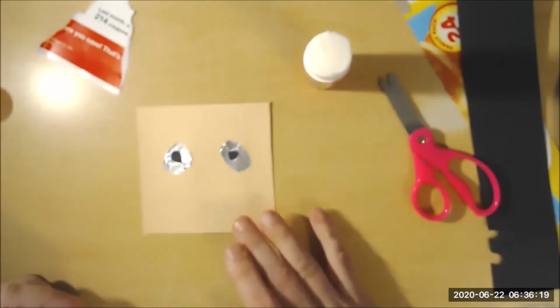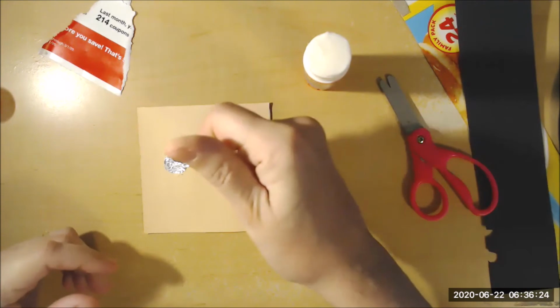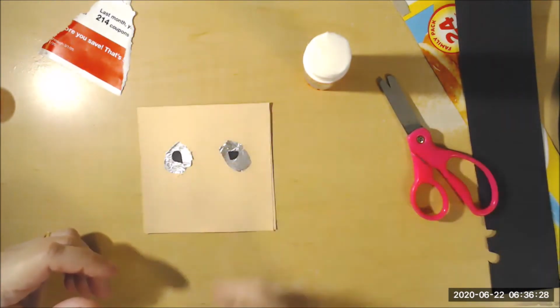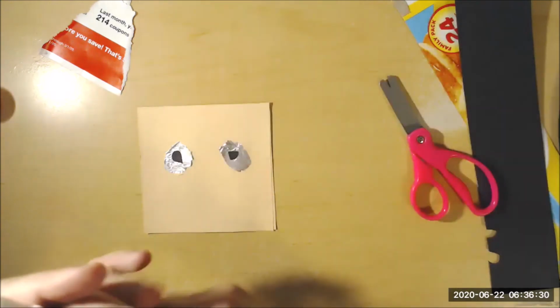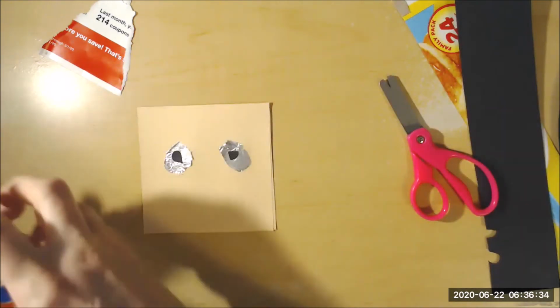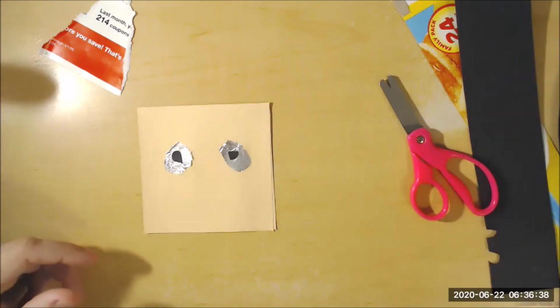Okay, so now I have the two eyes made with aluminum foil and black paper. So I still have to make the eyebrows, the nose, the mouth, and even the ears. Now I'm going to do that while we pause our video, so I don't take up too much time. And then I'll show you what it looks like when I get back.